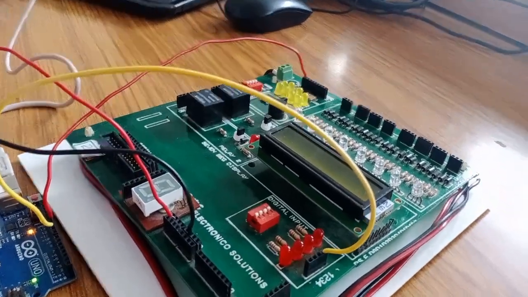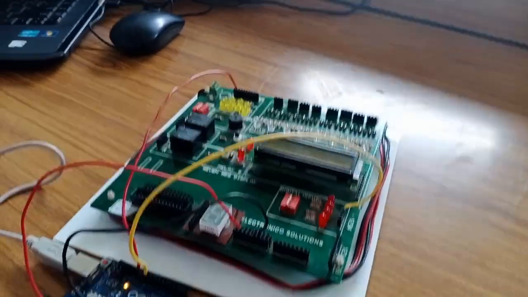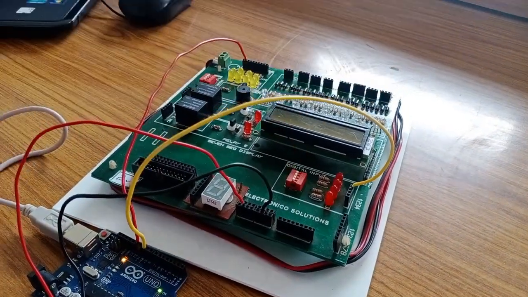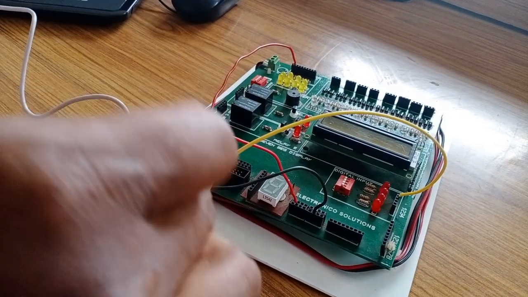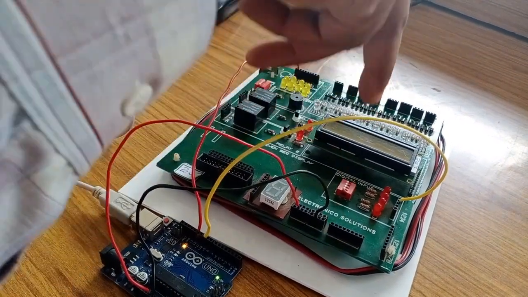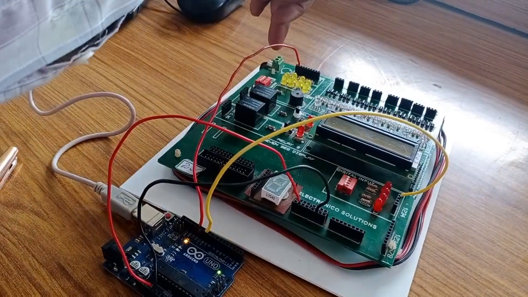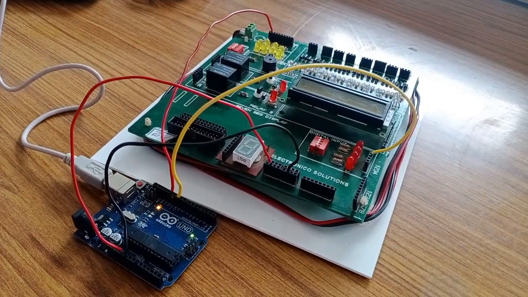Thereby our second exercise, interfacing of switch with Arduino. It is not only the switch. We need to observe the function of the switch. Additionally, we need to add one more LED. That's all. Thank you.